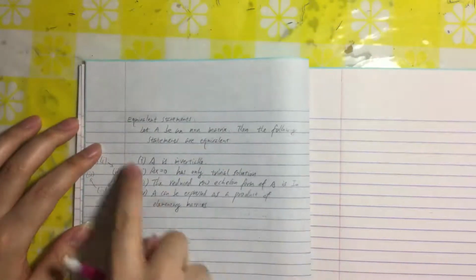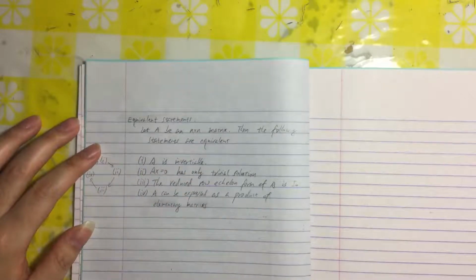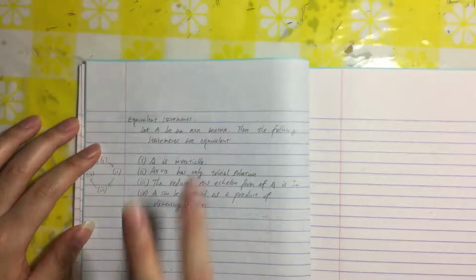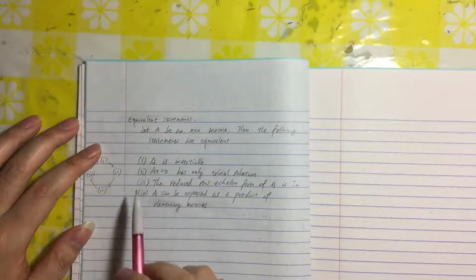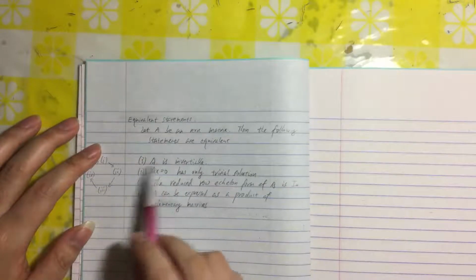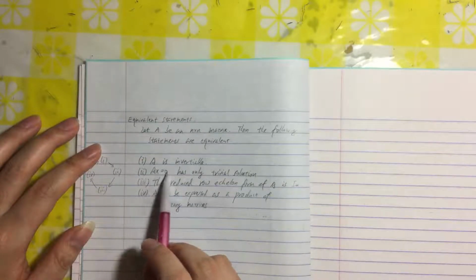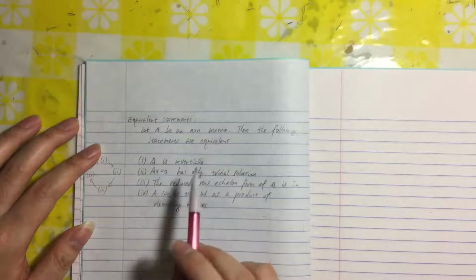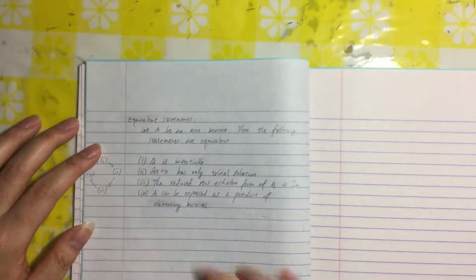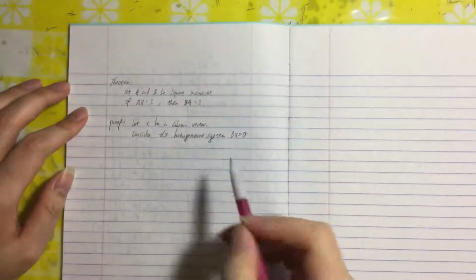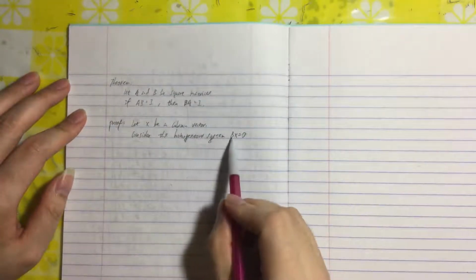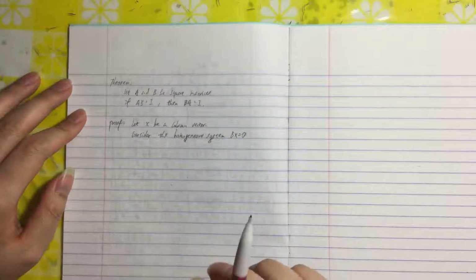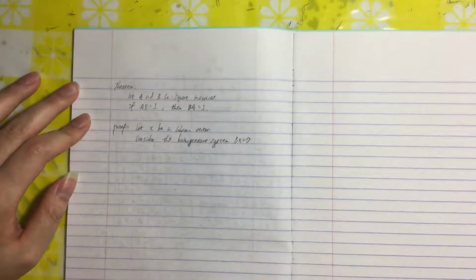The equivalence statement says all these four statements are equivalent. If I can show one of them is true, the rest must be true. If I can show that the homogeneous system Ax equal to 0 has only the trivial solution, then matrix A is invertible. Similarly, by equivalence statement, if I can show that the homogeneous system Bx equal to 0 has only the trivial solution, then matrix B is invertible.